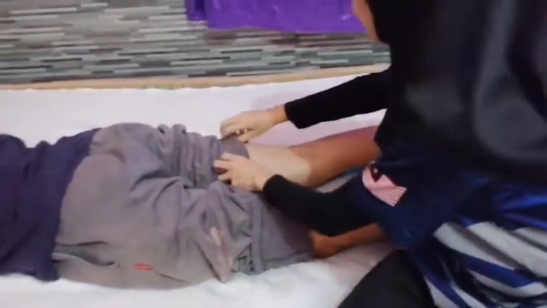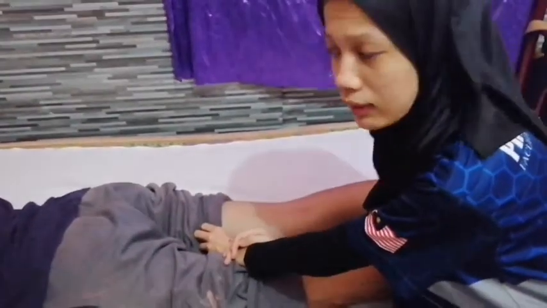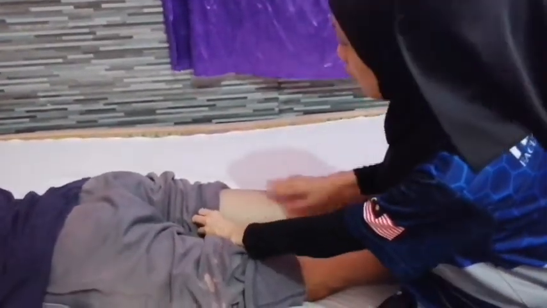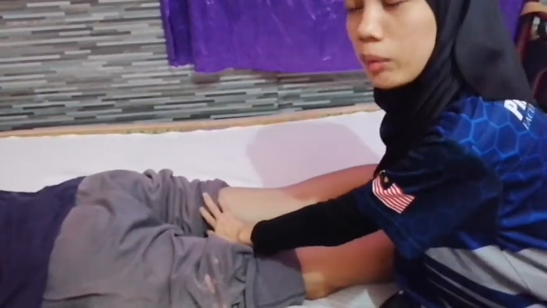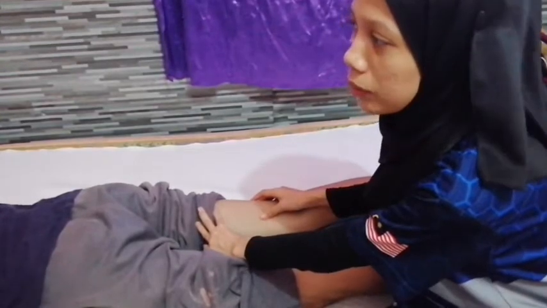First, we need to see any swelling, and then next we must do palpations to assess for any tenderness or maybe spasm, and ask the patients if there is any pain persist.